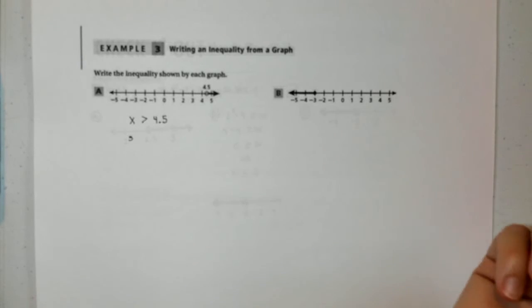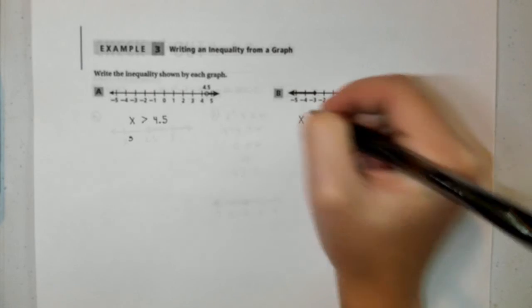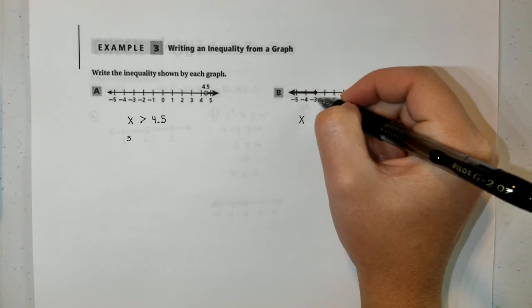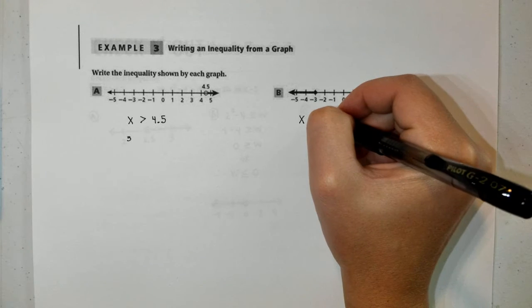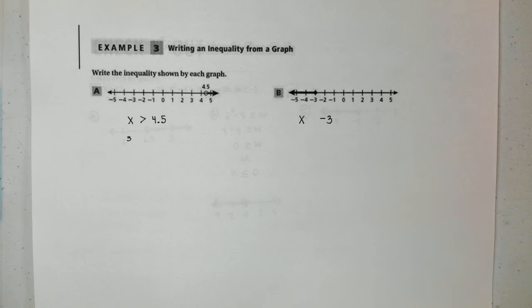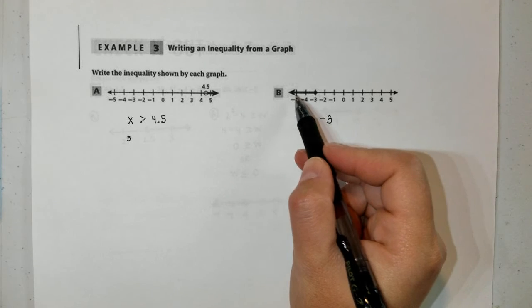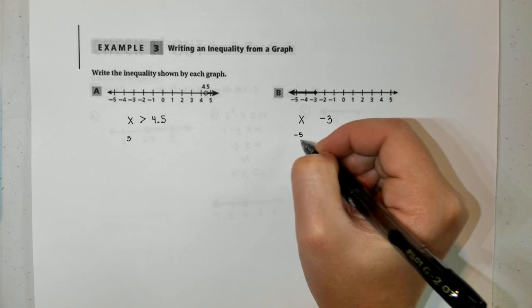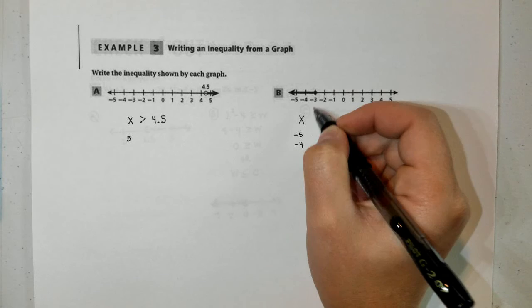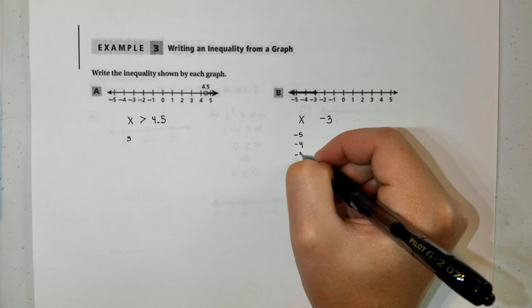I'm going to follow the same process with B. So I'm going to write my variable, X, leave some space. My dot is at -3, so I'm going to write -3. Now I'm going to pick some test numbers. Okay, so over here I have -5, -4, and then I also have a closed dot, so -3.